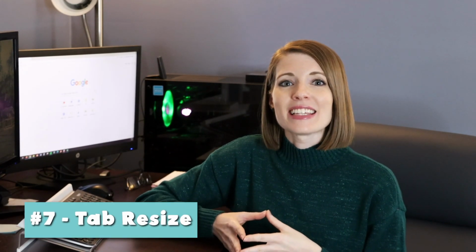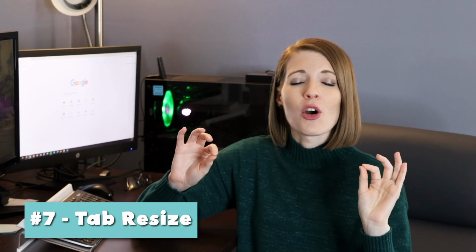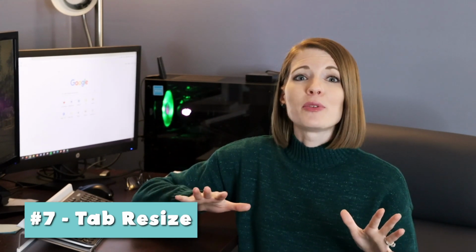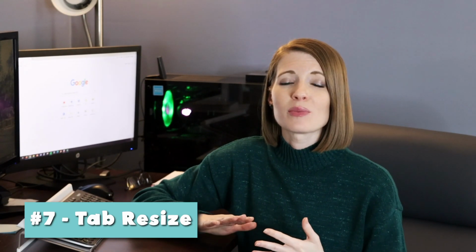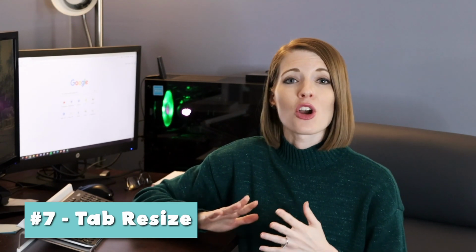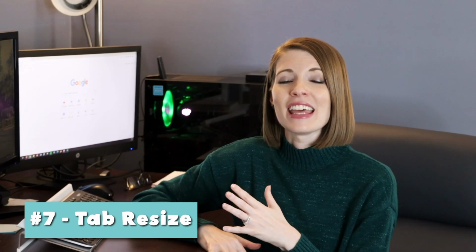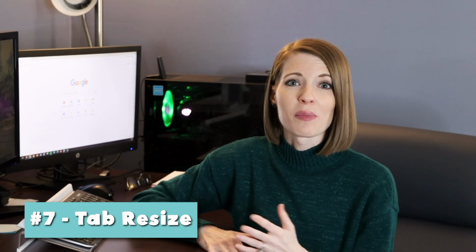Okay, the next extension I want to share with you is one that is great for virtual learning, and that is Tab Resize. Tab Resize will allow you to take all of those tabs that you have open in your Chrome browser, and it will allow you to display up to 4 of them on your screen at the same time. So you can arrange them so that anywhere from 2 to 4 tabs are showing at once. I'm going to show you on my computer how to do that, and then some different suggestions for how this could be helpful when you're teaching remotely.